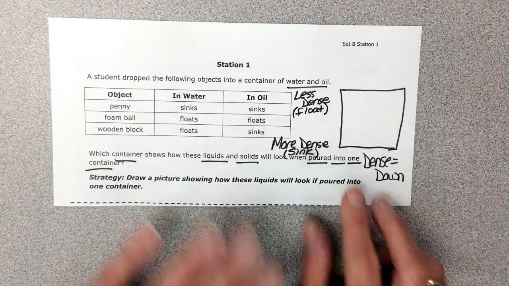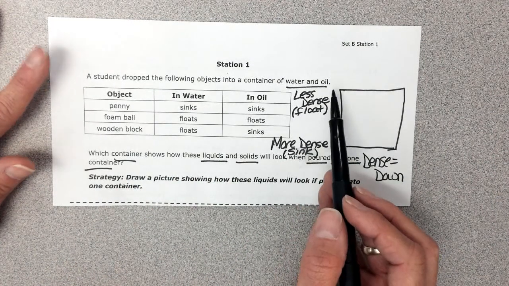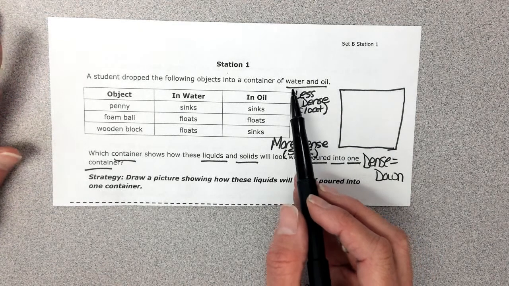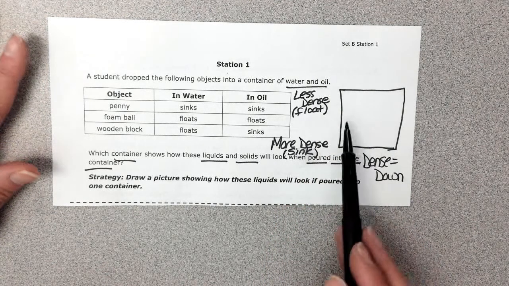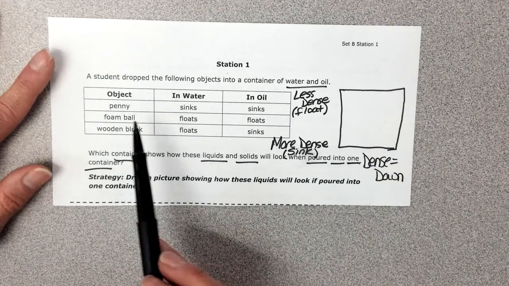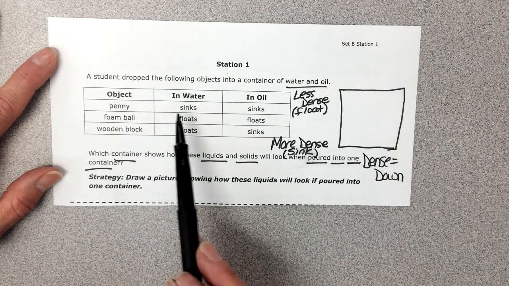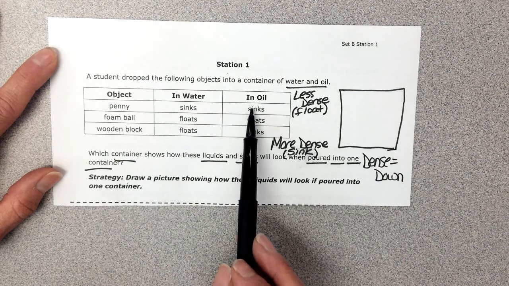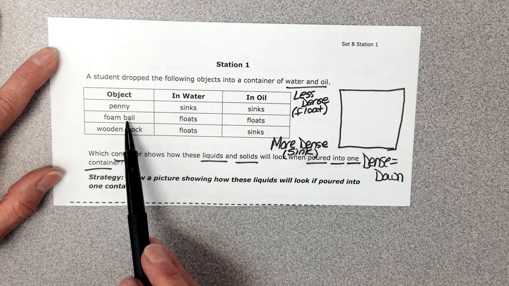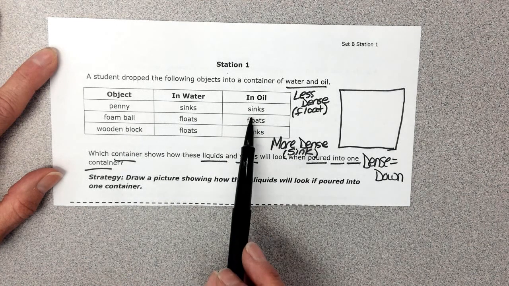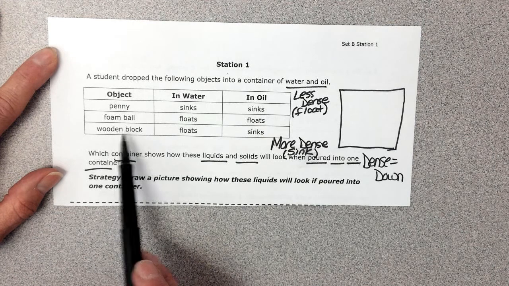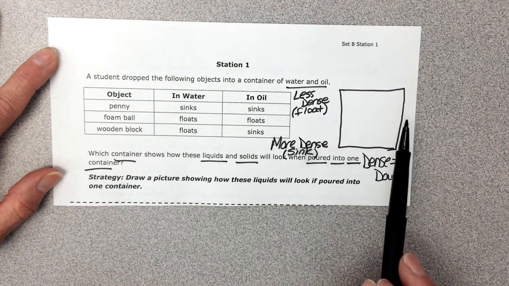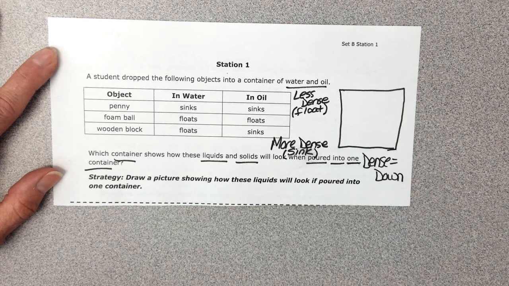So with that, what you're going to do is you know you have water and oil. We've dealt with water and oil before, so you need to think, what do I know about water and oil? You'll draw those two liquids over here. After you do that, you're going to look at your penny. It tells you it sinks in water and it sinks in oil. You'll draw your penny. The same thing with the foam ball. Floats in water, floats in oil. The wooden block floats in water, sinks in oil. You will draw that there. Everyone understand on that side what to do?